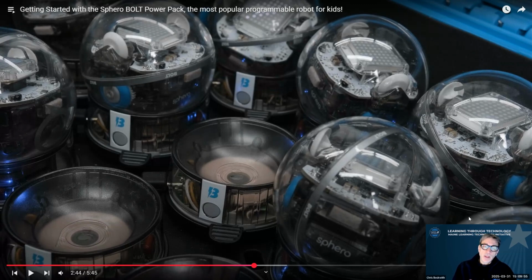So I'll explain a different method for pairing them up, but my point is if these shells get scratched up, if the clear plastic sphere gets scratched up, it's going to be difficult to read the name of the bolt. It's going to be difficult to see the LED matrix. Definitely worthwhile to keep those shells on.